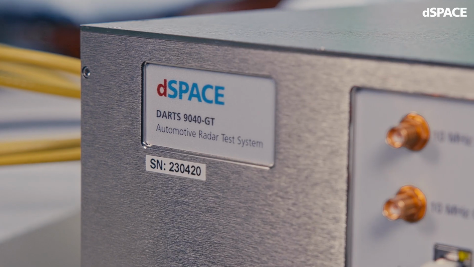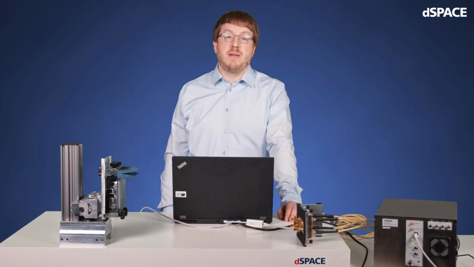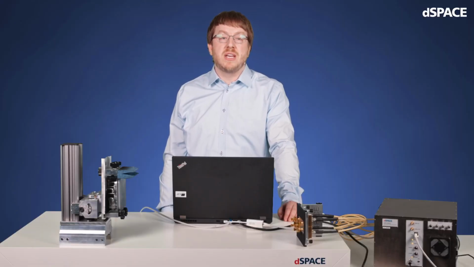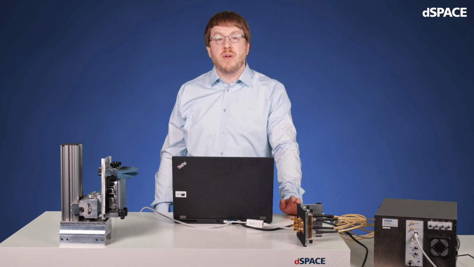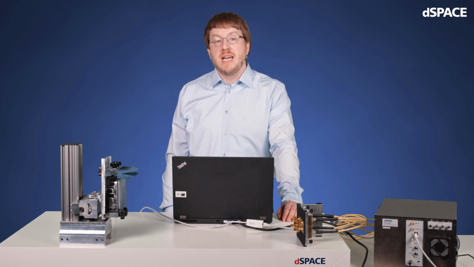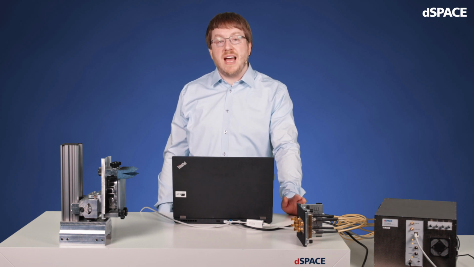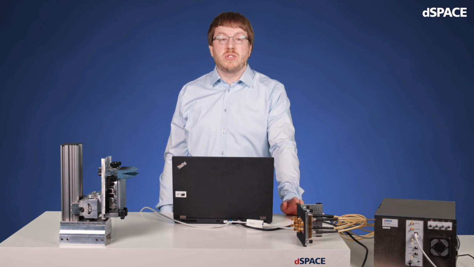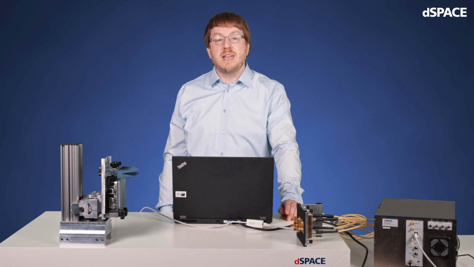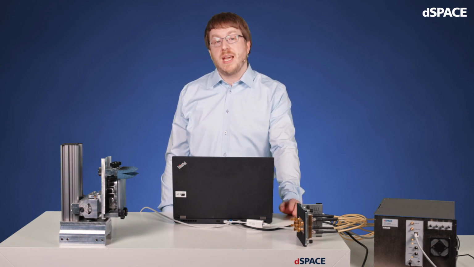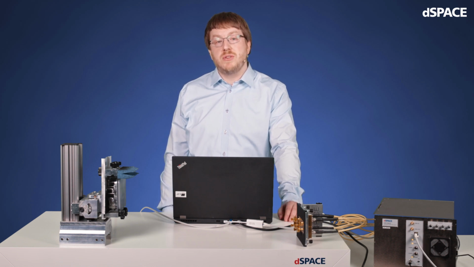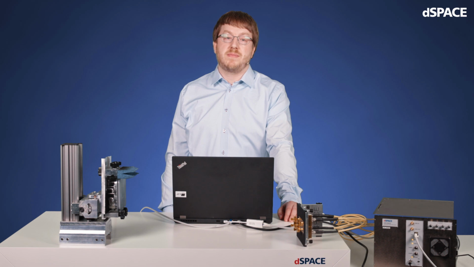With the new DARTS 9040 GT, this is not a challenge anymore. The system is a radar target simulator that can simulate two targets for the whole 5 GHz of the automotive E-band simultaneously. And it can simulate these targets either together from one front end or separated from two distinct front ends. All it takes to switch configuration is pressing a button or sending a command. And it offers all of this while staying more cost-effective than two separate radar target simulators.